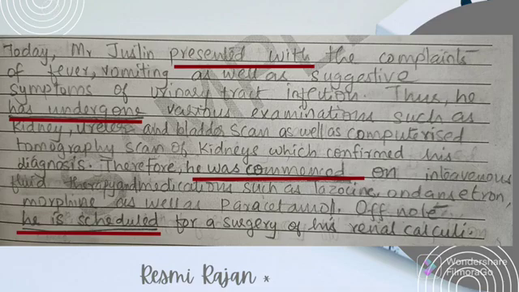So you can see here, he has undergone. Okay, so in that way you can write. This undergone is a third form. Underwent, that is the past tense. Then you can see, therefore he was commenced on.